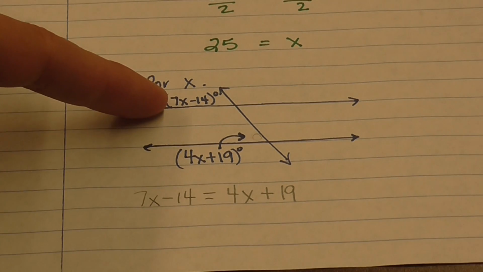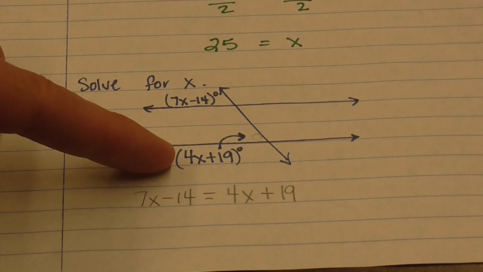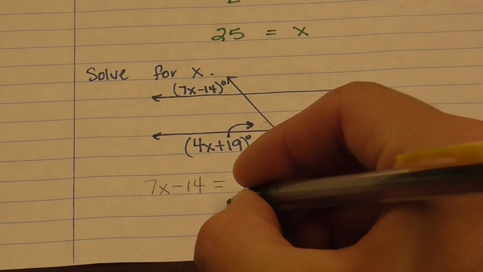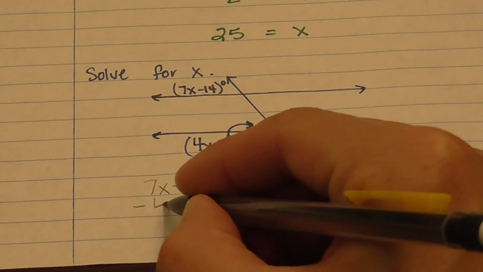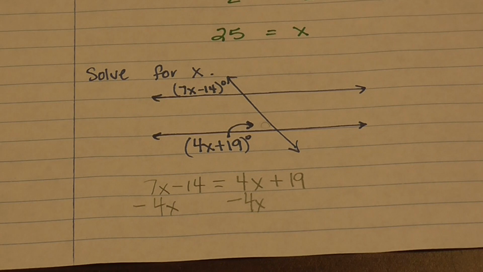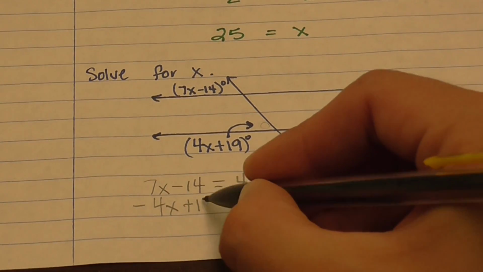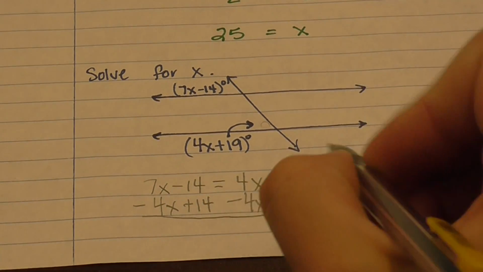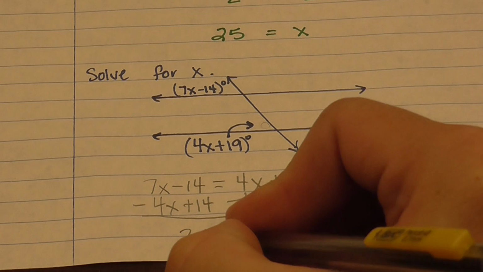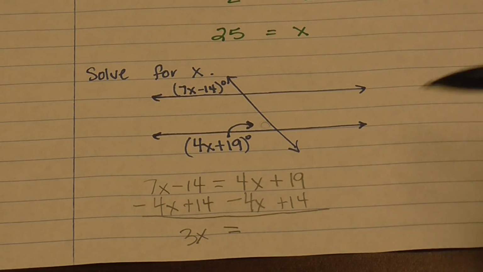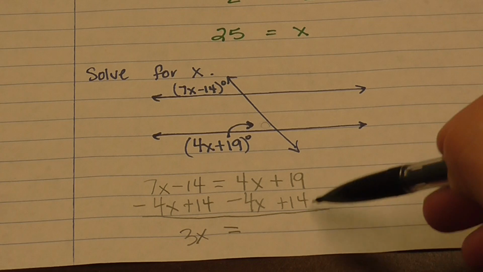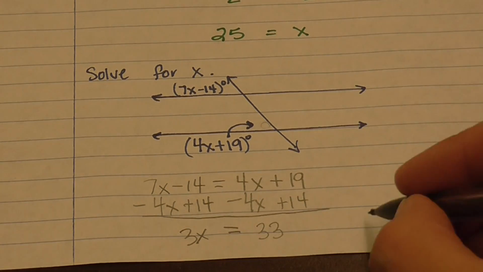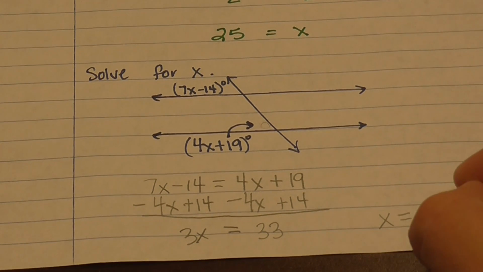I'd literally put this one on one side of the equal sign and that one on the other side of the equal sign. So I'm going to get my x's over here, and I'm going to get my numbers over there. So I'm going to use algebra to use inverse operations and get rid of that 4x. I want to get rid of the 14 over here, so I'm going to use the inverse operation. I'm going to add it. And what I get over here is 3x equals 19 plus 14. If we add those together, equals 33. Well, division by 3 means x has to equal 11.